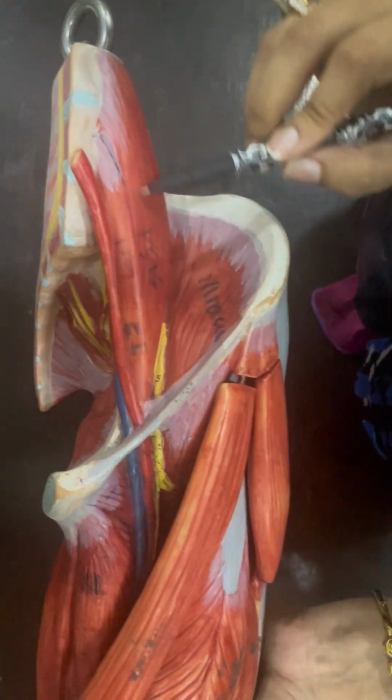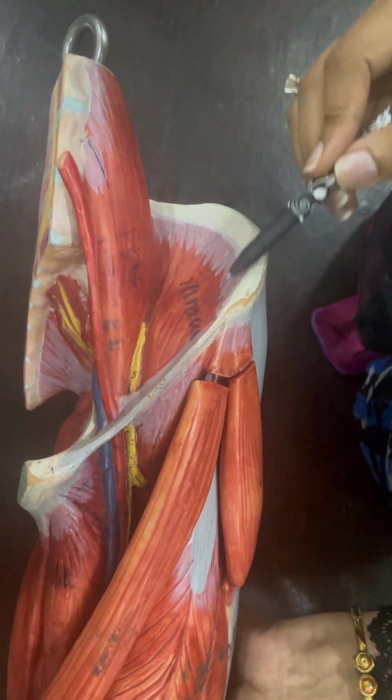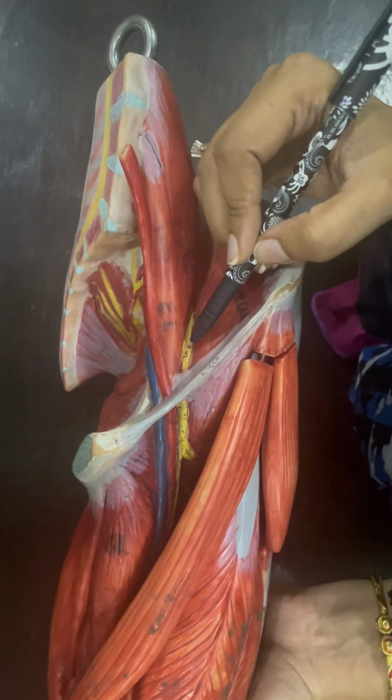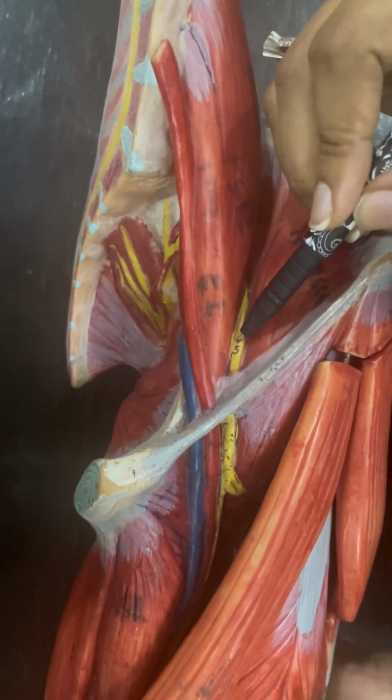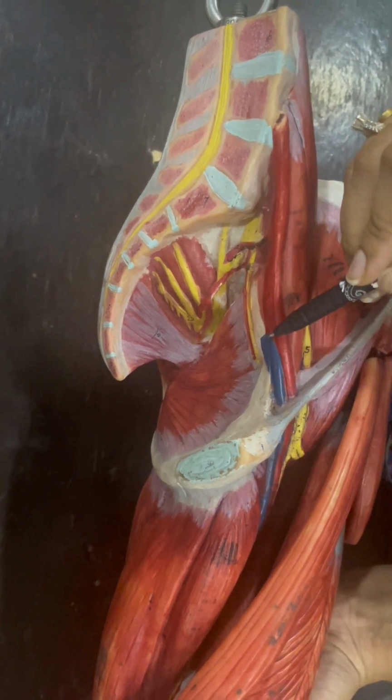Here this muscle is the psoas major muscle, and this is the iliacus muscle in the iliac fossa of hip bone. The nerve that we can see here is the femoral nerve, and this is the external iliac artery, and this is external iliac vein.